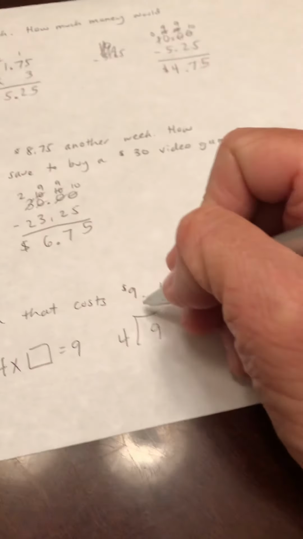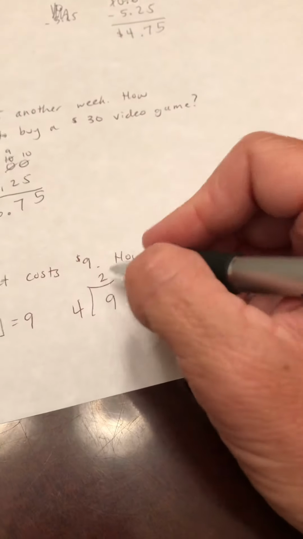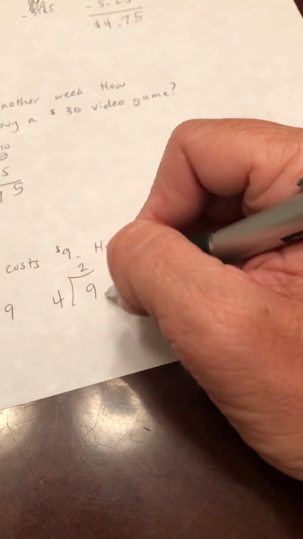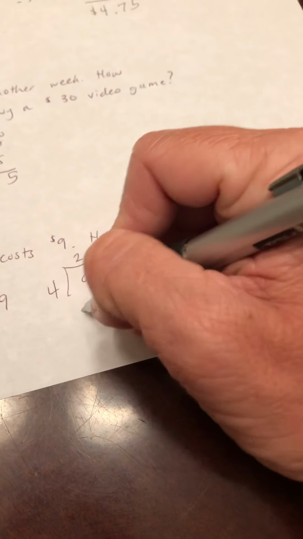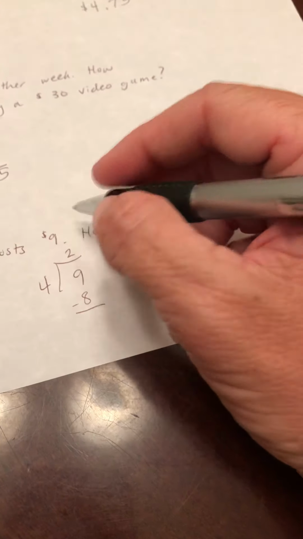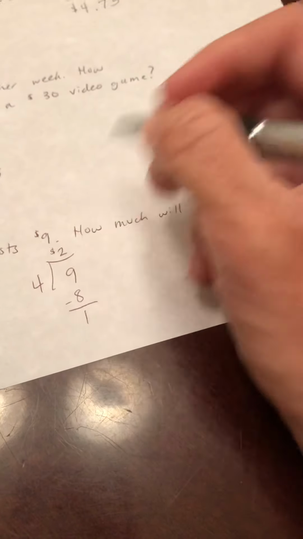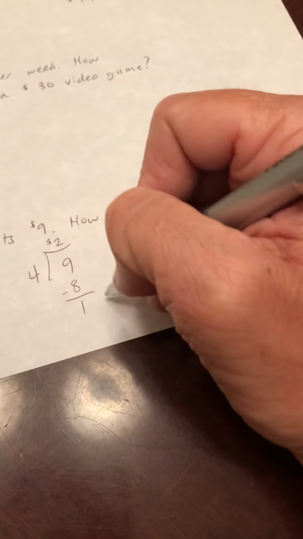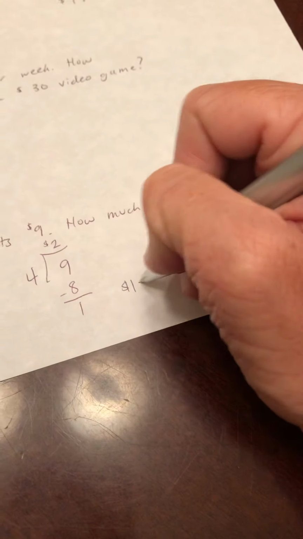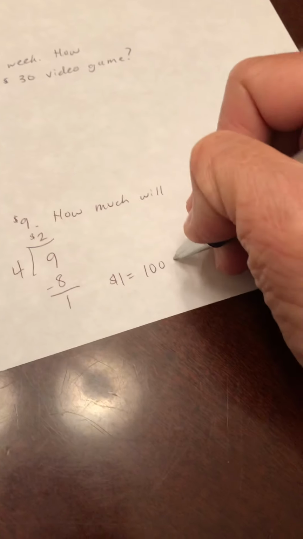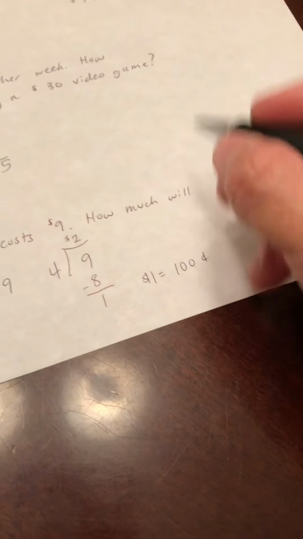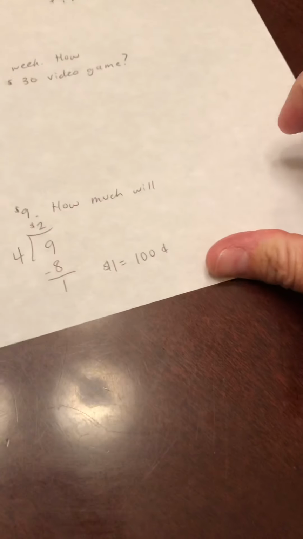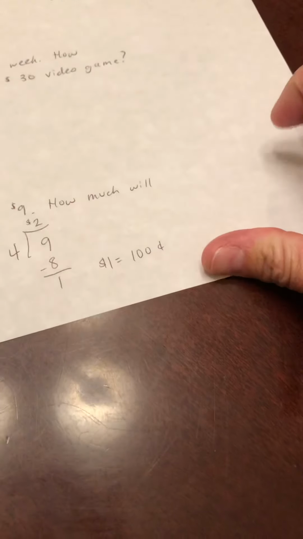So each friend can spend $2. So 4 times 2 is 8. That's going to leave me with $1 left over. I'm going to split that $1 amongst the 4 friends. Thinking about $1, $1 is equal to 100 cents. So 100 divided by 4, it's going to be a quarter for each person. So $2.25. So split your dollars and then split your change that's left over.